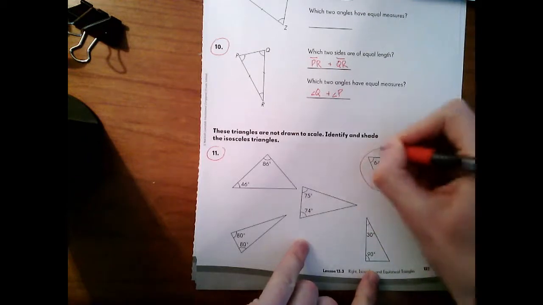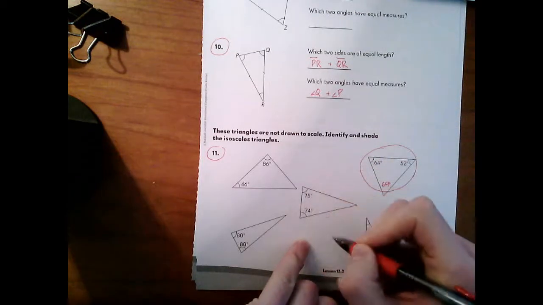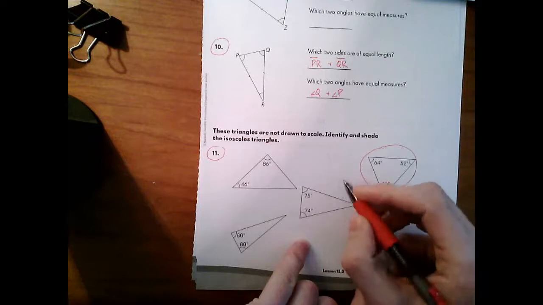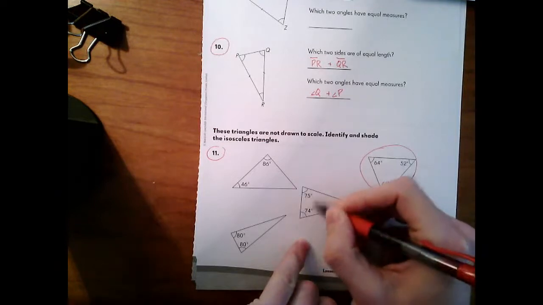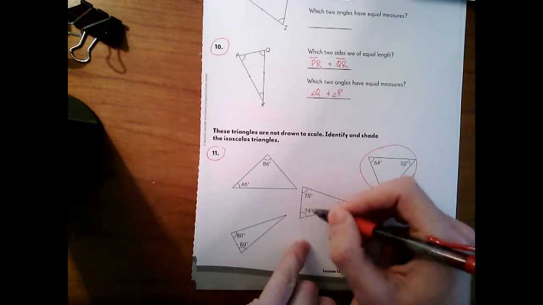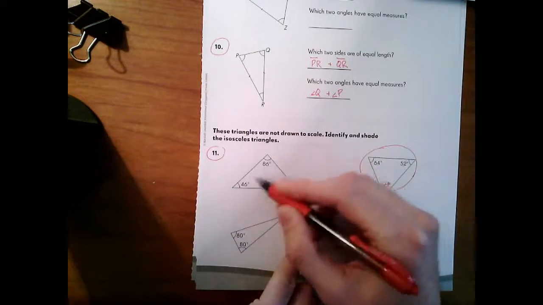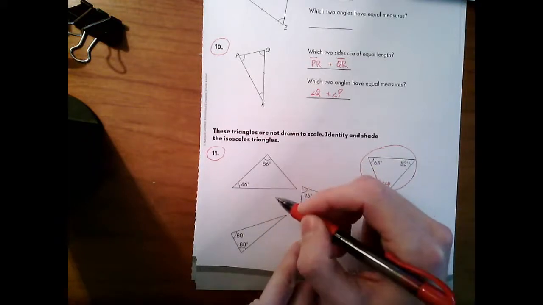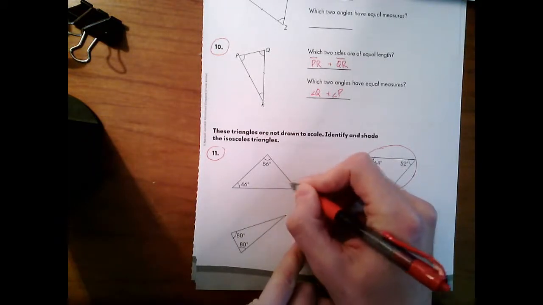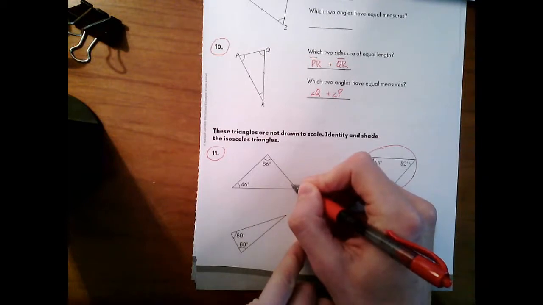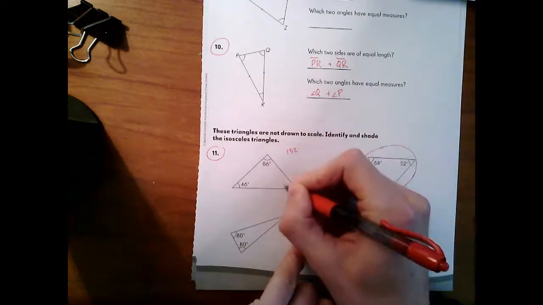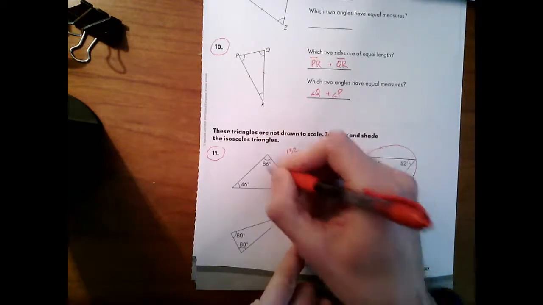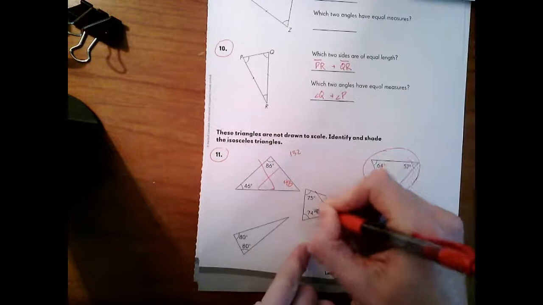This is an isosceles. 75 and 74 is 149, which means this one is 31. This is not isosceles. It's very close, within 20 degrees, but these are not equal to each other. This one similarly will be close, but after I add it up, I will get that this angle is 132. This is 48. This angle is too big, so not this one, not this one.